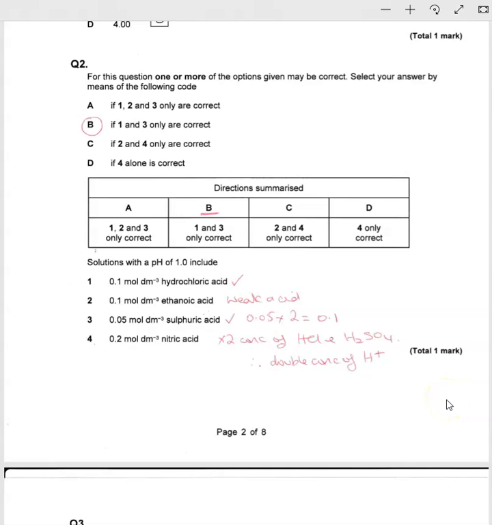Question 2, again, a lot of you got this wrong. You had to pick one or more of the options that you were given, kind of 1, 2, and 3, or 1 and 3, etc. So the answer was B, 1 and 3. So solutions with a pH of 1 will include, well, it's going to be something 0.1 in that sense, because if you take 10 to the minus 0.1... if you take the log of 0.1, you end up with 1.